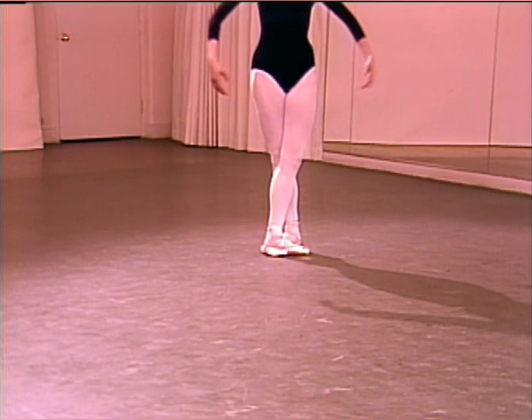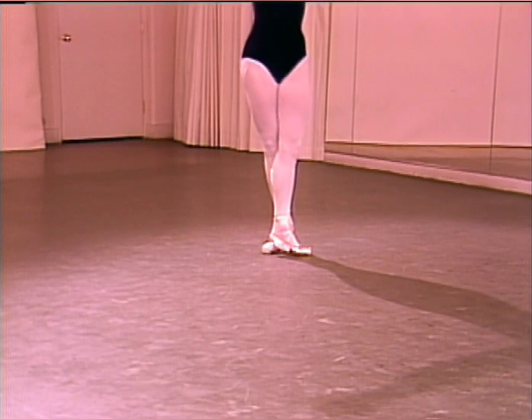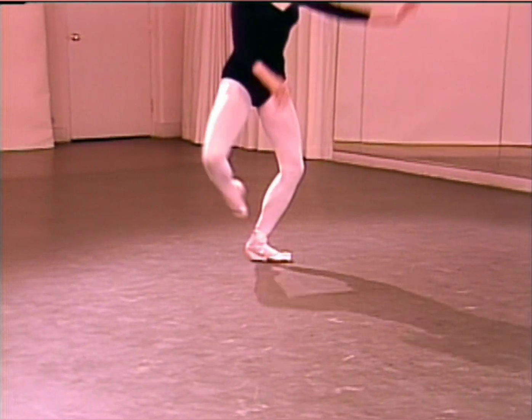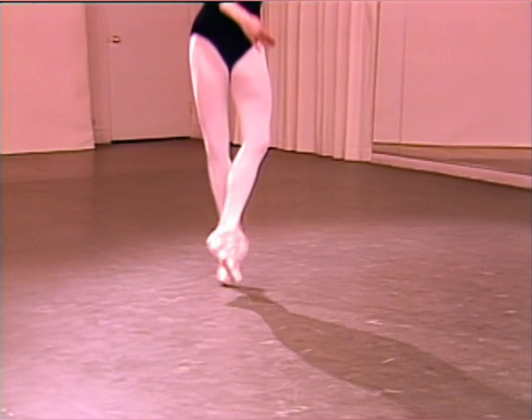Here, as the jump is performed, the back foot is raised passé. Then the second foot bends immediately to passé so that both feet are drawn up under the body before landing.